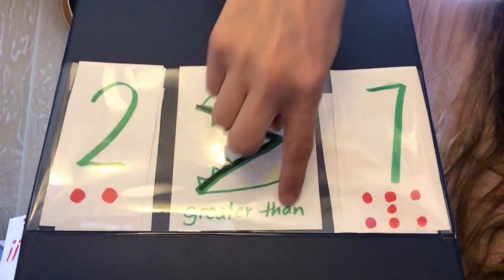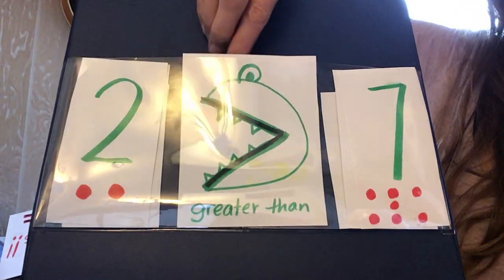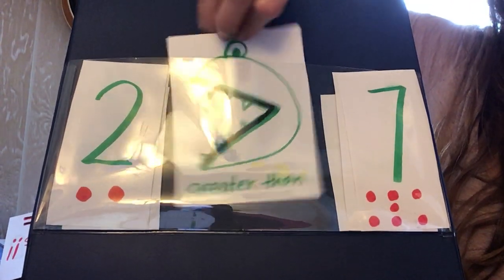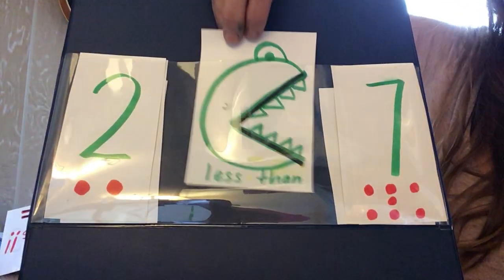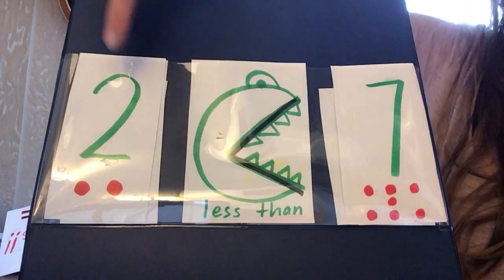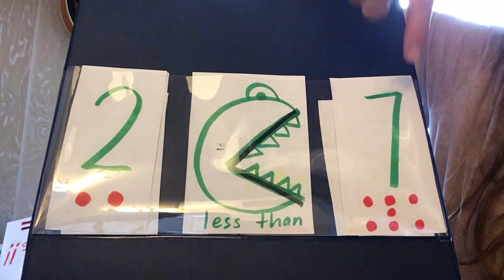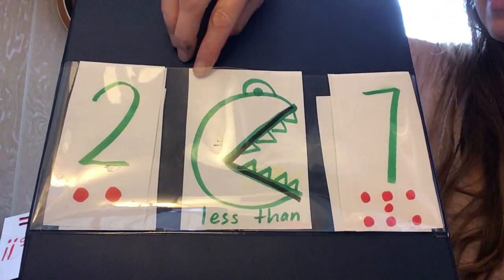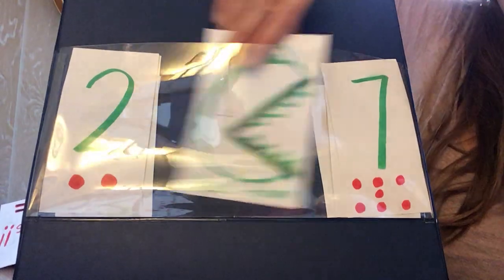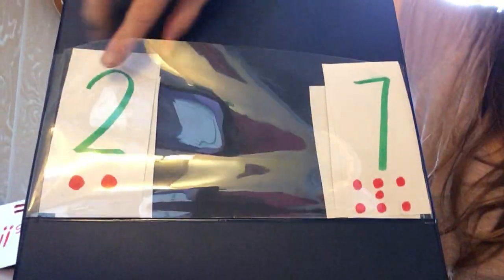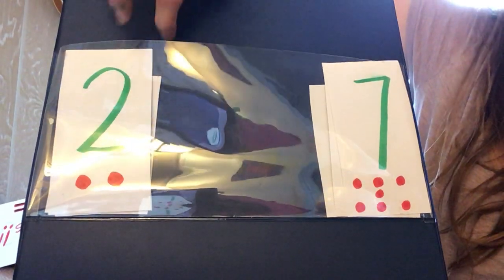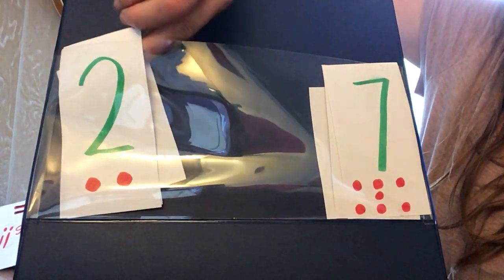2 is greater than 7? No, he's sad because he doesn't get to eat the bigger number. We're going to use the other symbol called less than. 2 is less than 7. Does that make sense? Yes, he gets to eat the bigger number. Excellent work. All you have to do is remember which one's bigger. Okay, let's practice one more time.